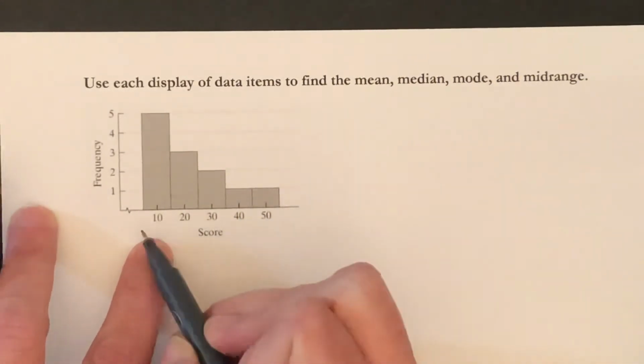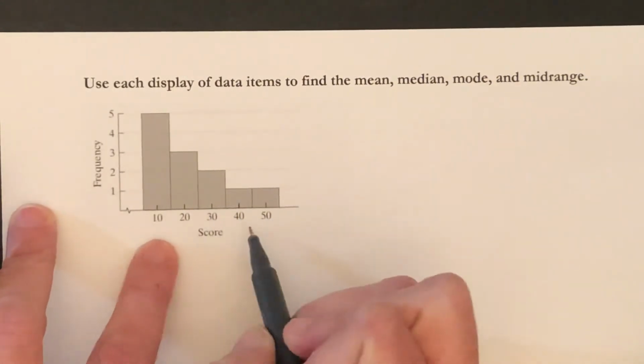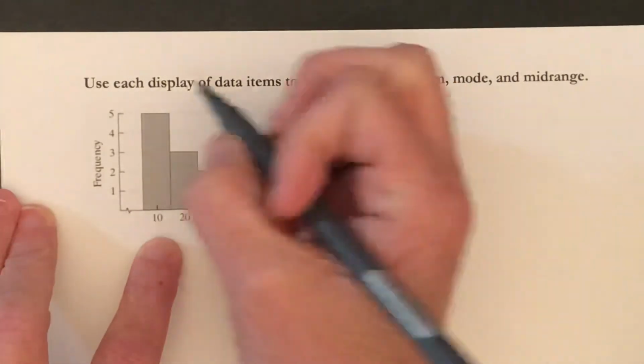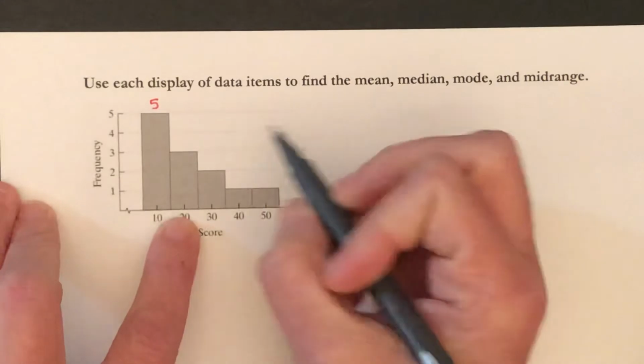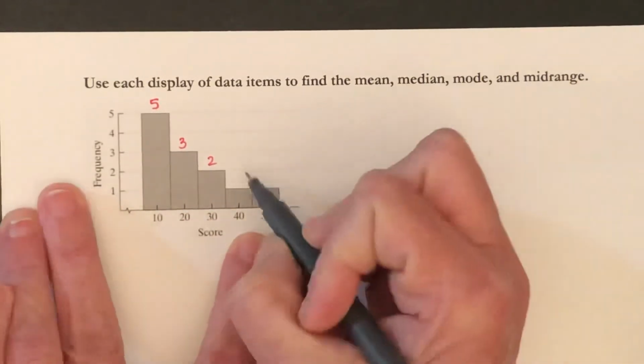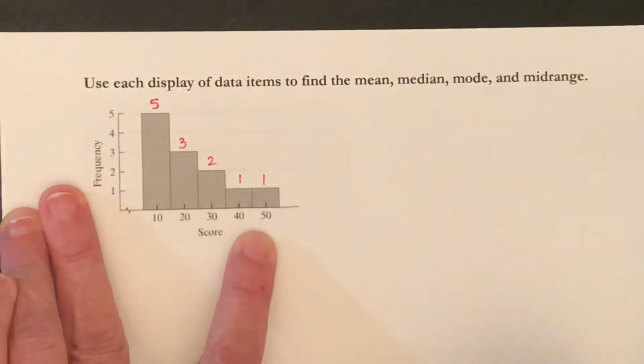So these are my values down here, 10, 20, 30, 40, 50. And the frequencies go from 1 to 5. I'm just going to mark it up here so that I can see my numbers quickly because I'm going to be doing arithmetic with them.